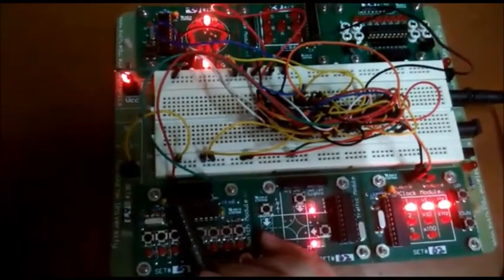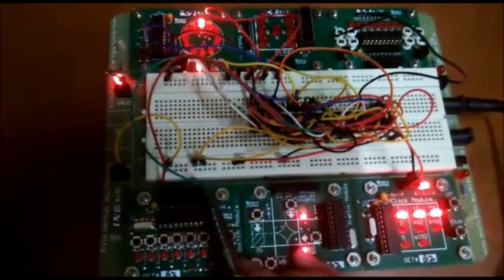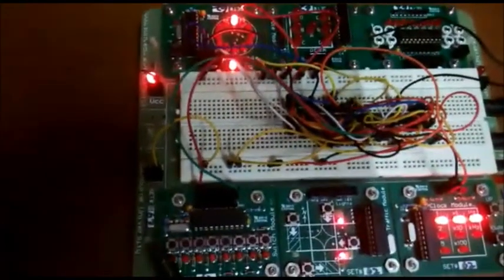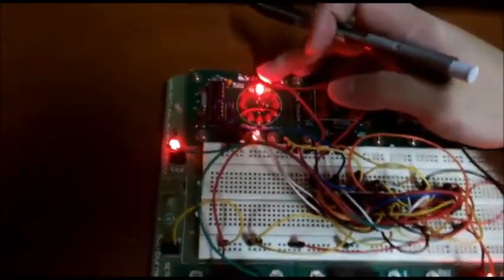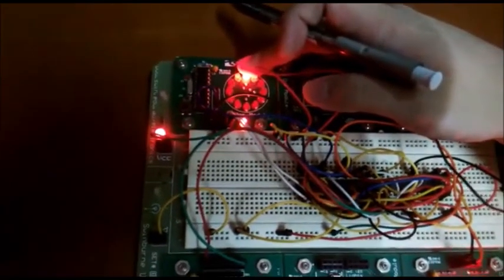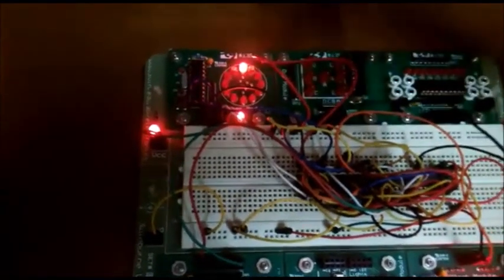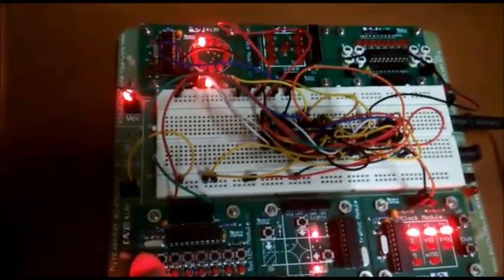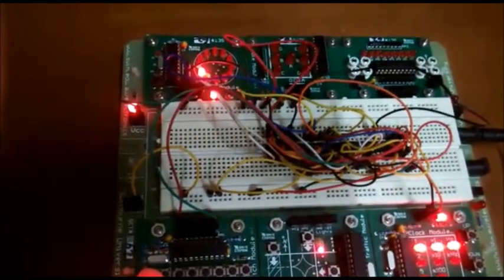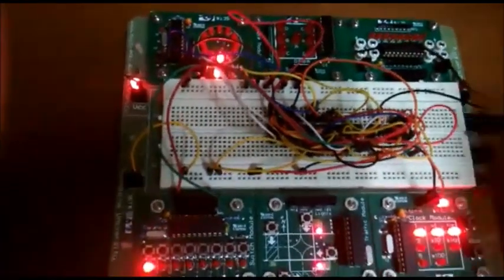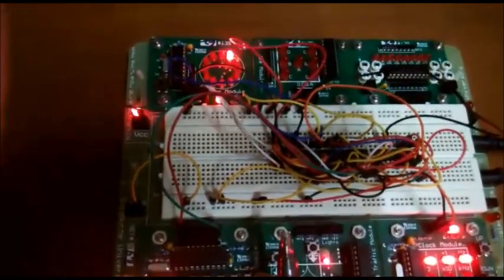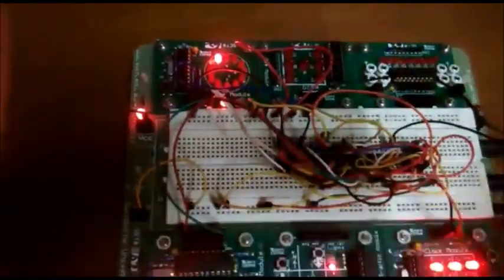As you can see now, this is the EN, this is CW, and this is the clock. When EN is 0, the stepper motor stays the same. That means the present state and the next state are the same. Nothing happens. When EN is 1, the direction will change according to the CW. In this case, CW is 0, so it goes anti-clockwise.